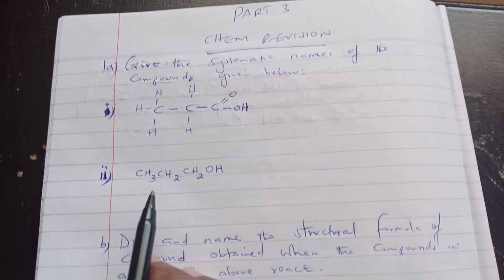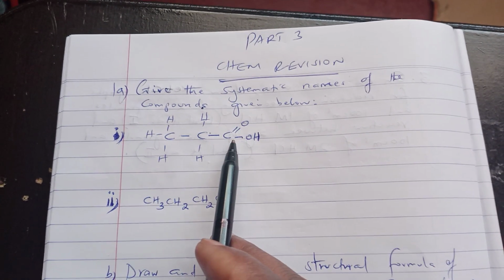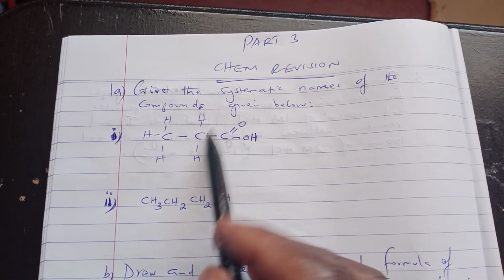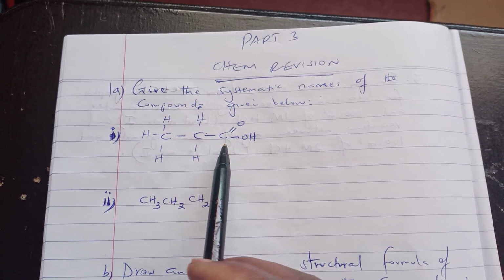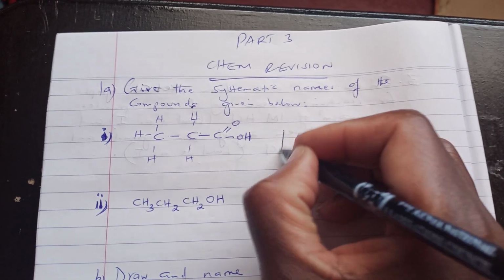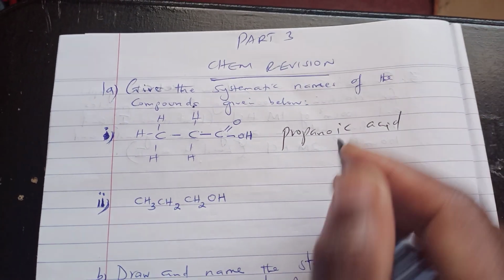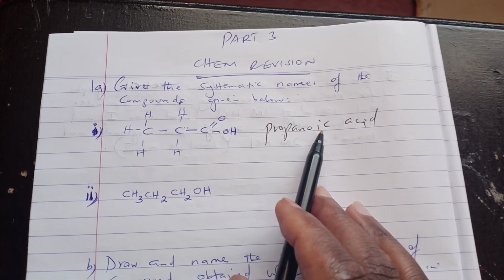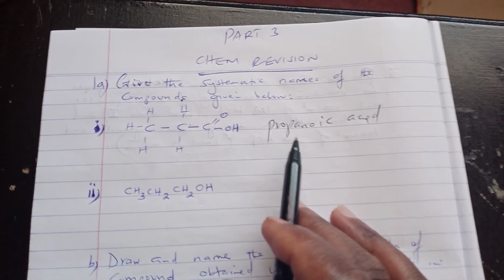Look at the compound that is given there. You can see very clearly there's a CH3, CH2, then there's COOH, and we said every time you see COOH like this one it means an alkanoic acid. So you simply count the number of carbon atoms, 1, 2, 3, and because there are 3, it is prop, so it is supposed to be propanoic acid. So prop because there are 3, and then you end up with the suffix noic because it's an alkanoic acid. So the answer is propanoic acid.